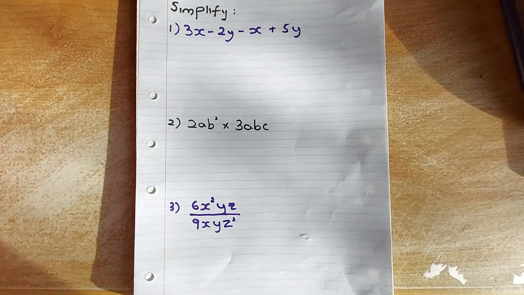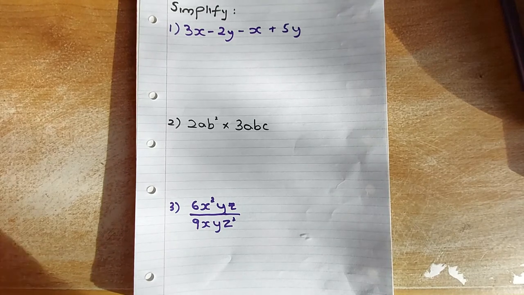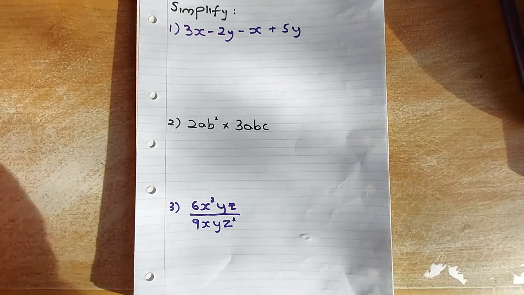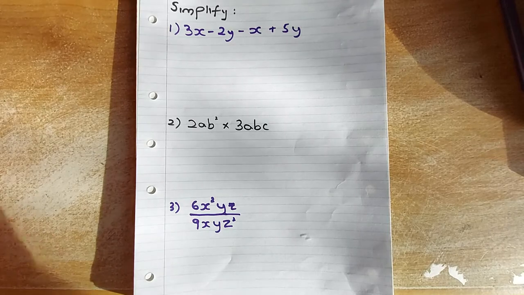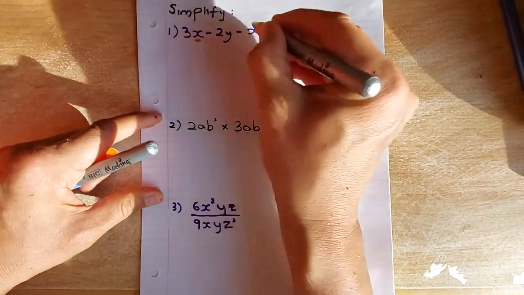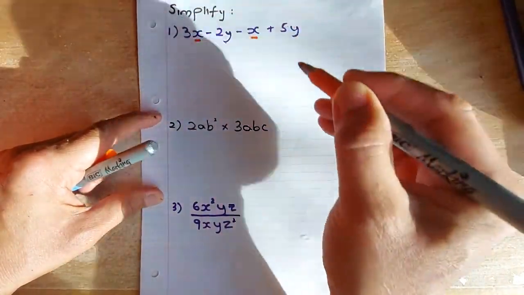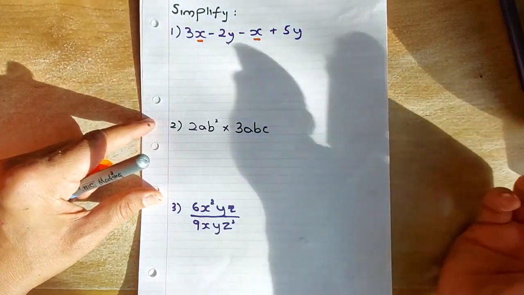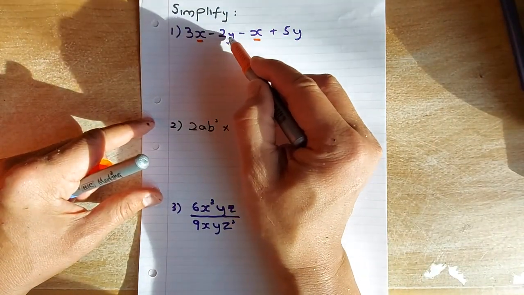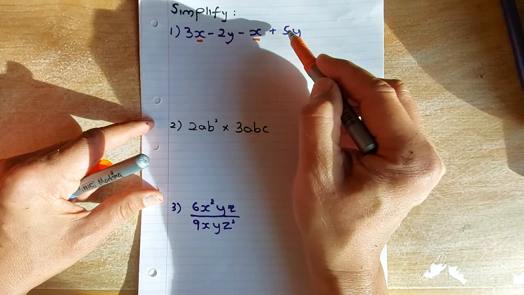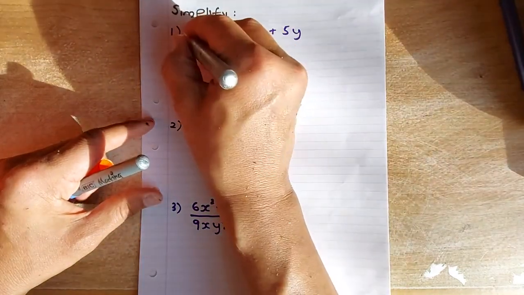When they ask to add or subtract an algebraic expression, you have to look for the same family. Here, the x and the x are the same family, and the y and the y are the same family. The other thing you need to note is that this minus belongs to this 2y, this minus belongs to this x, and this plus belongs to the 5x. If there's nothing, put a plus.